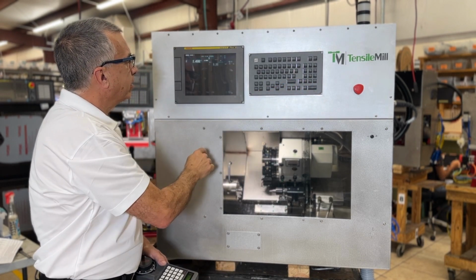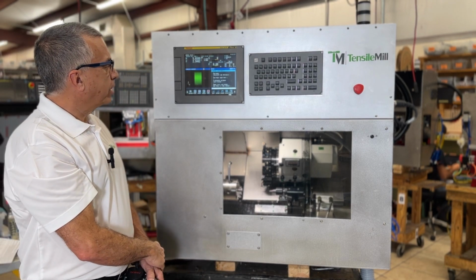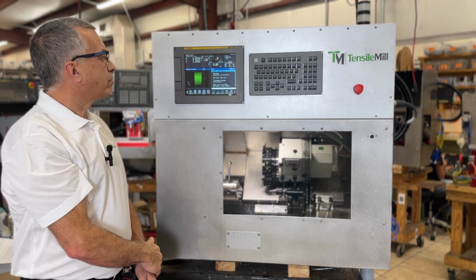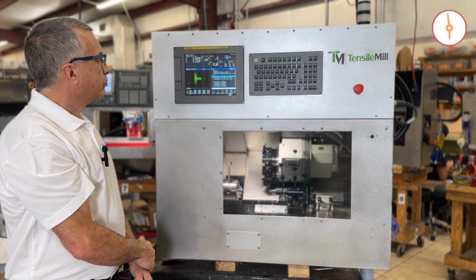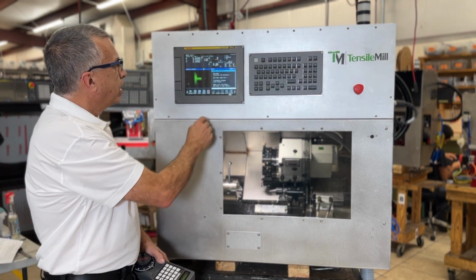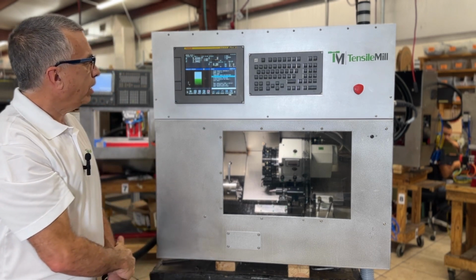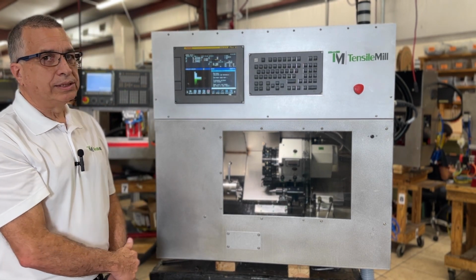We simulate it. As usual, same screen. Okay, I'll do it again so that we can see the center drill better. We can see half of the part, facing and center drilling.